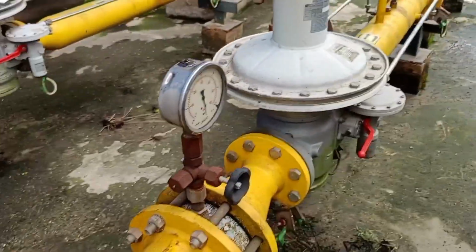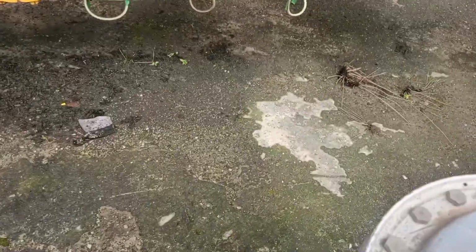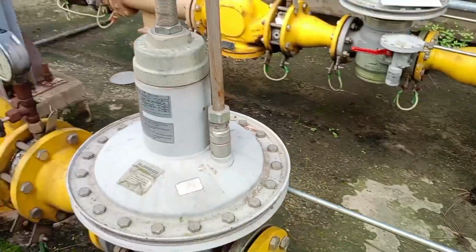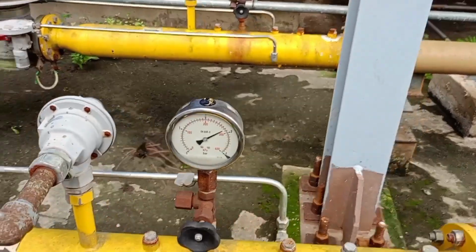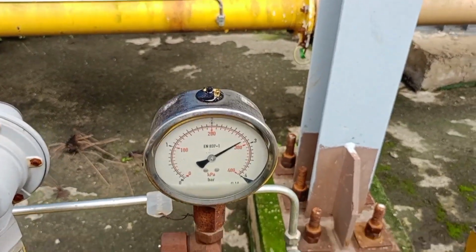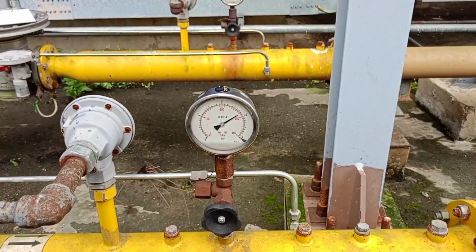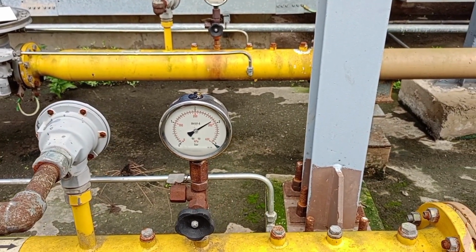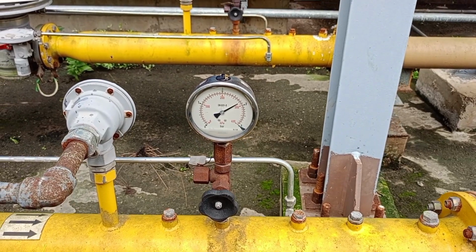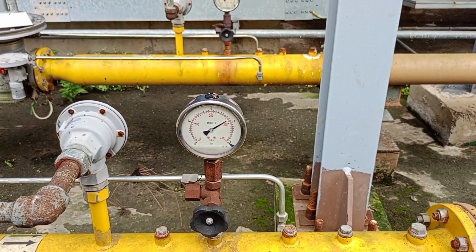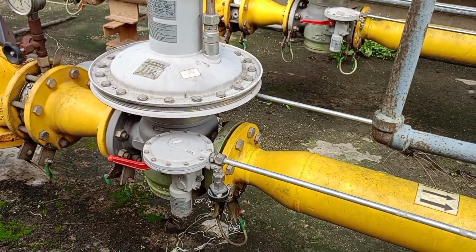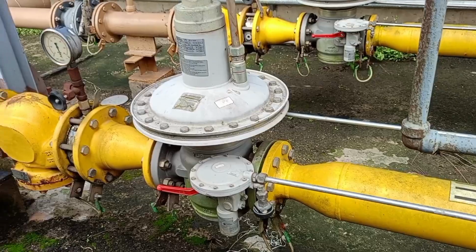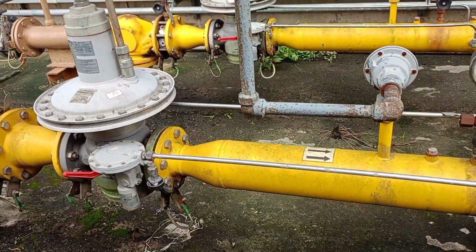Here is the pressure gauge, and this is the gas pressure regulator, also showing the pressure because the pressure is blocked here. When the boiler is in running condition, the pressure remains like this, 2.5 to 2.6, 2.7 kg per square centimeter. That means 2.7 bar. This is the gas pressure regulator, and it regulates the outlet gas pressure.